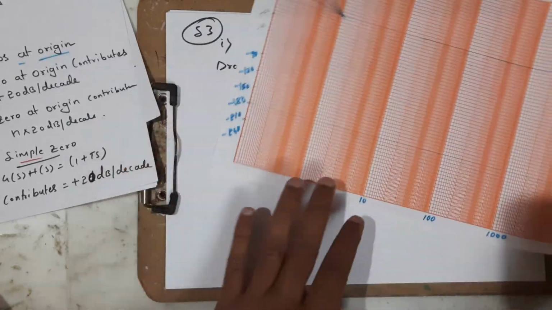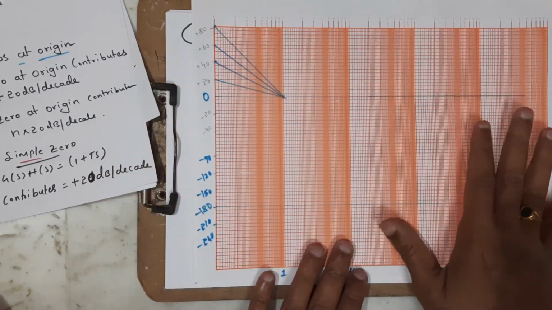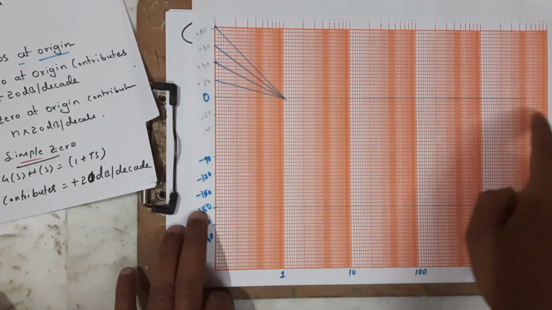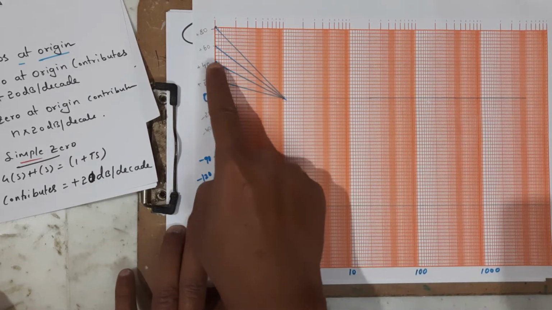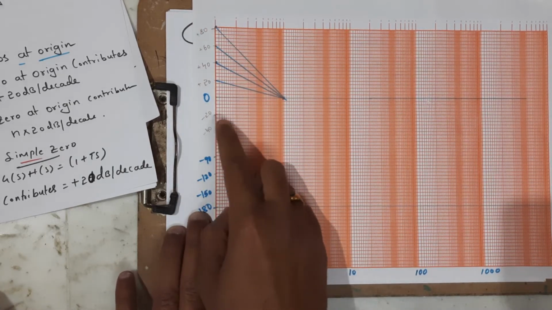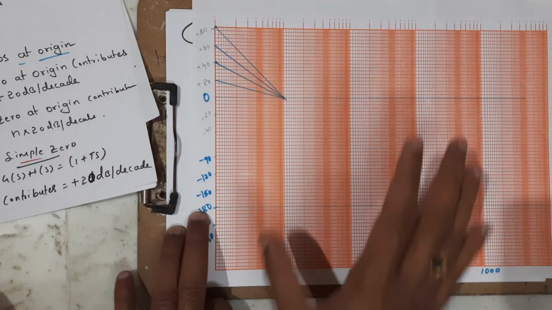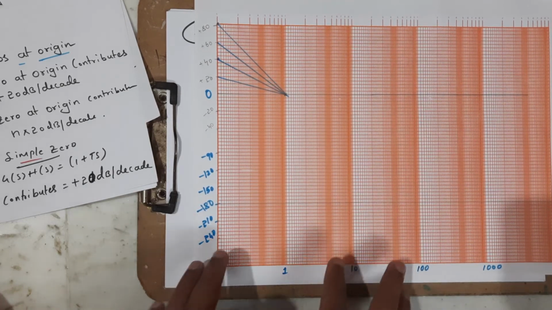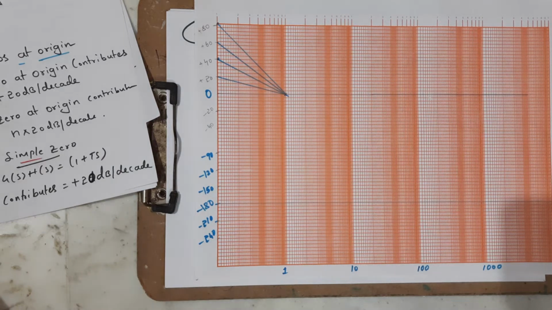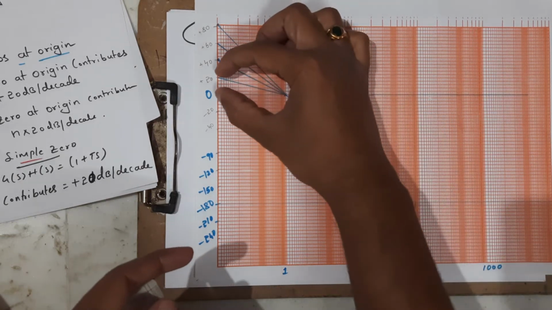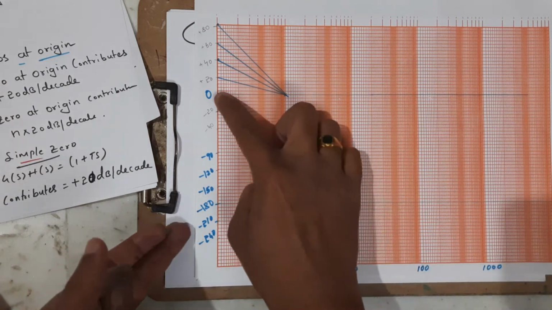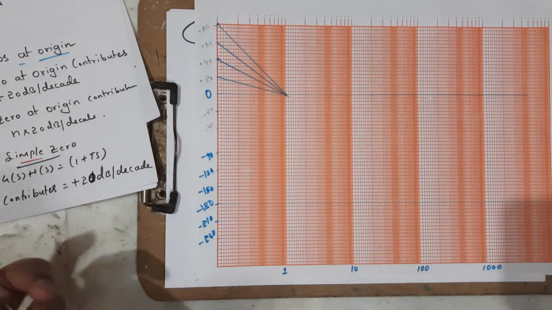See, already I am ready with the initial preparation that I have to make. I have marked 0 dB and also 20, 40, 60 dB plus and also minus 20, minus 40 dBs. So the graph is ready. Now I need to mark it. Here the one unit is divided into 5 parts, so each small unit represents 4 dB.